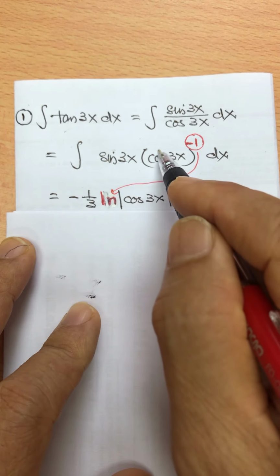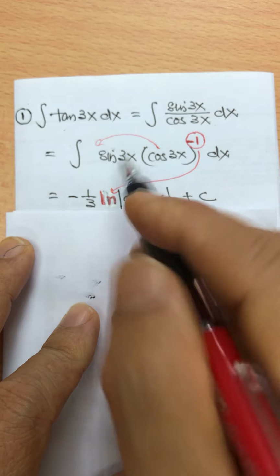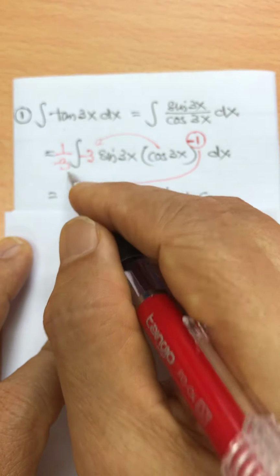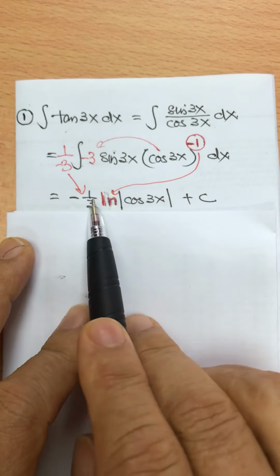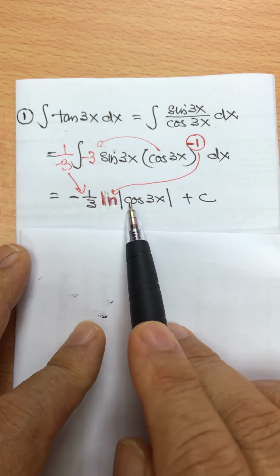And then when I differentiate this, I will get negative 3 sine 3x. So I must have a negative 3 here. I divide by negative 3. That's why the negative 1/3 comes from here. So integrate the 1/x, you get ln.